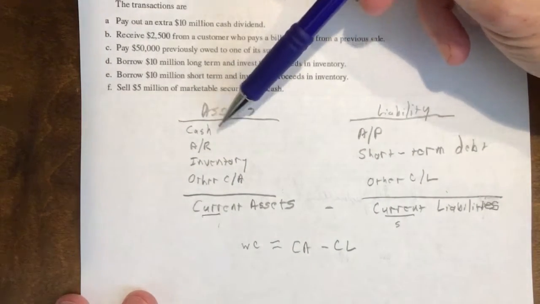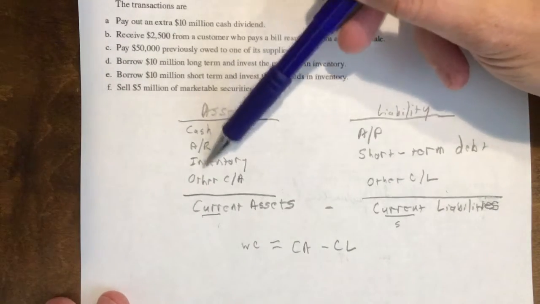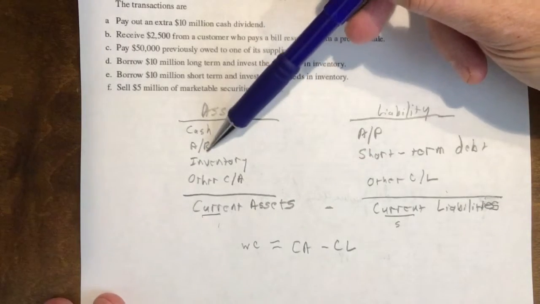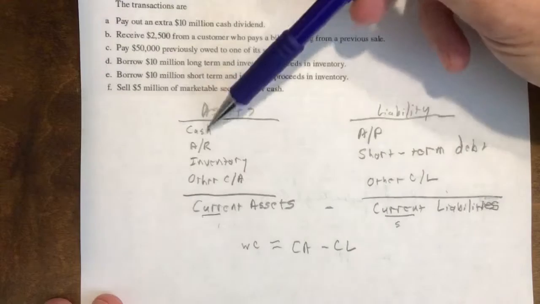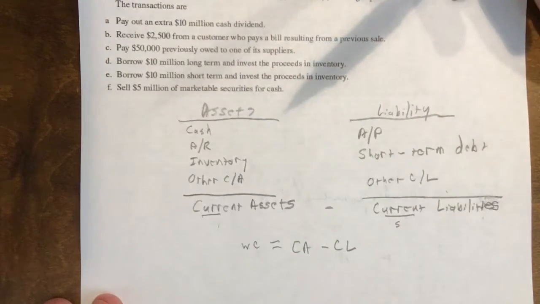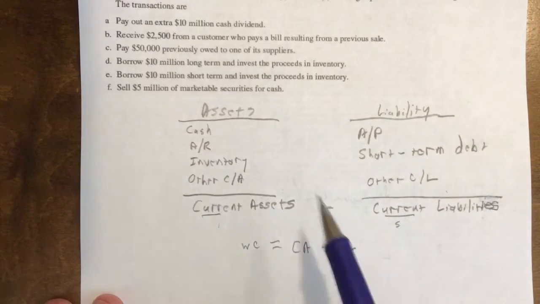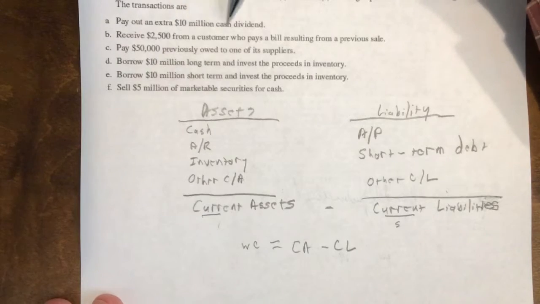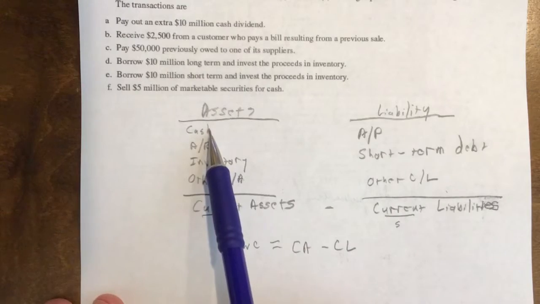Sometimes people don't include cash in the working capital calculation because they want to look more at the operating nature of the business. But the way this problem is phrased, I think the textbook is assuming we include cash in working capital, which is the more textbook definition. So if we pay out a $10 million cash dividend, that means cash is going to drop by $10 million.